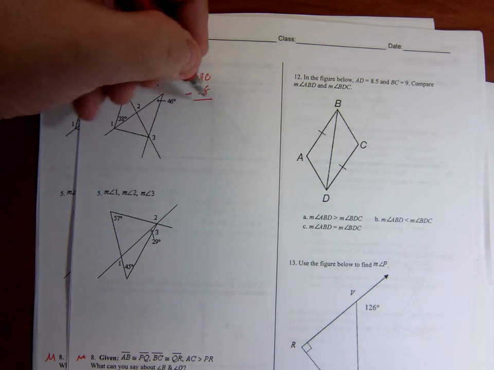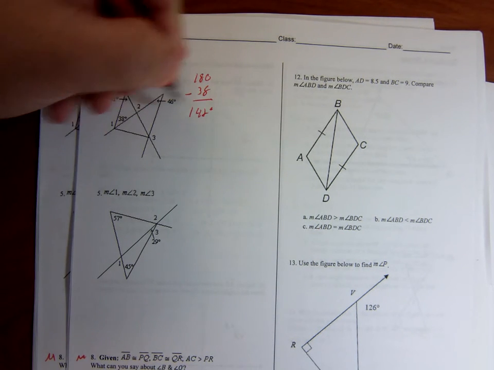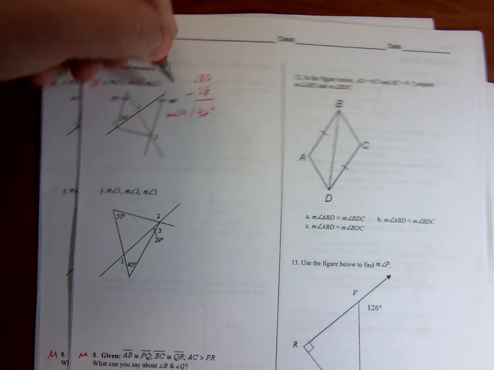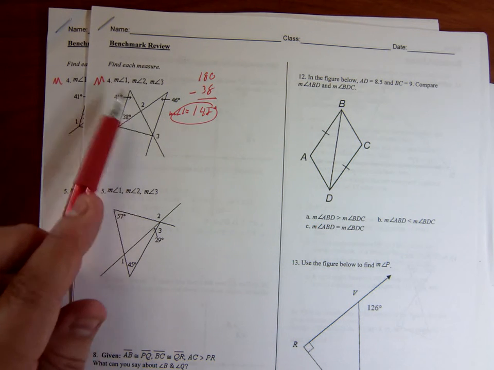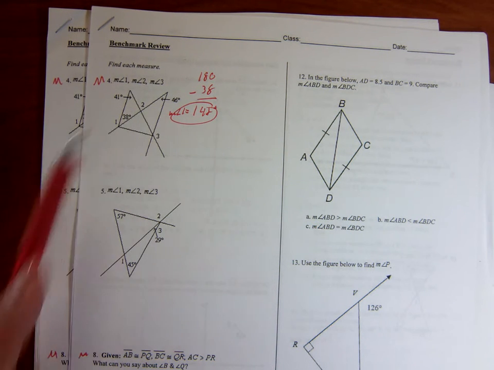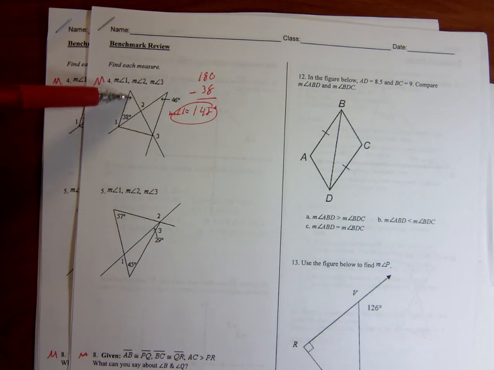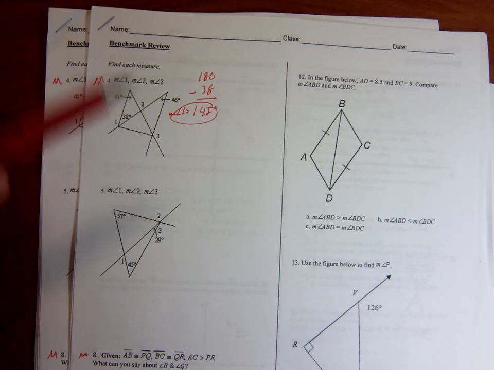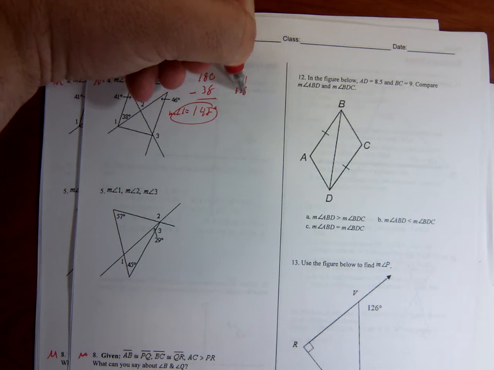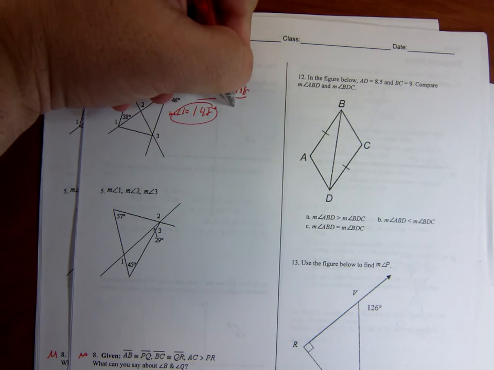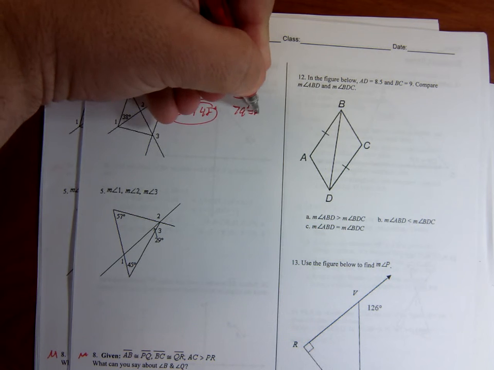So 180 minus 38 is 142. That is the measure of angle 1. All right, the measure of angle 2. You should see that angle 2 is an exterior angle to this triangle. That means these two angles, these remote interior angles, if we add them up, should equal angle 2. So we are going to say that 41 plus 38, that's going to equal the measure of angle 2, which is 79 degrees.